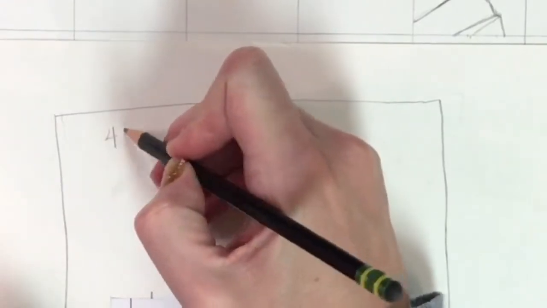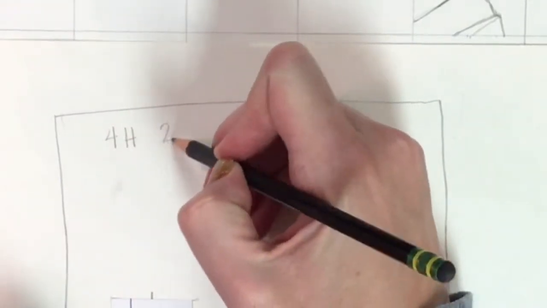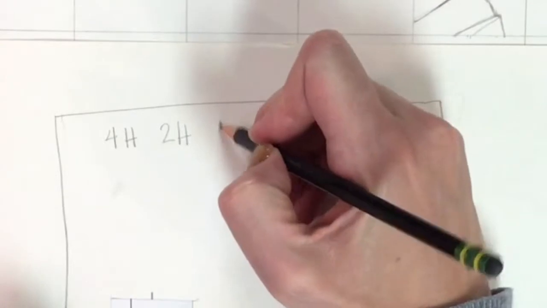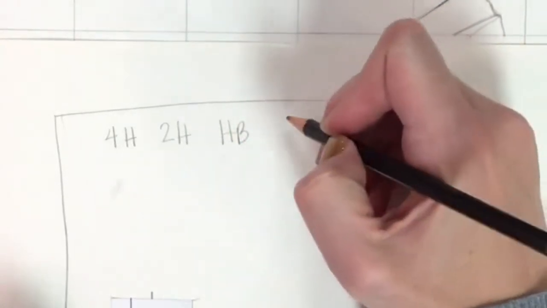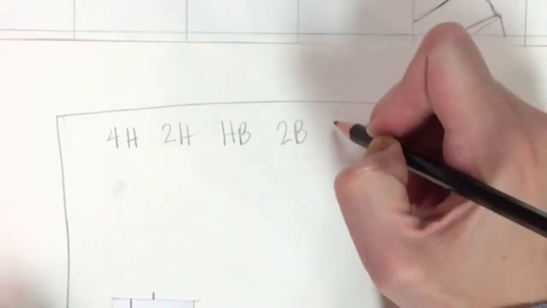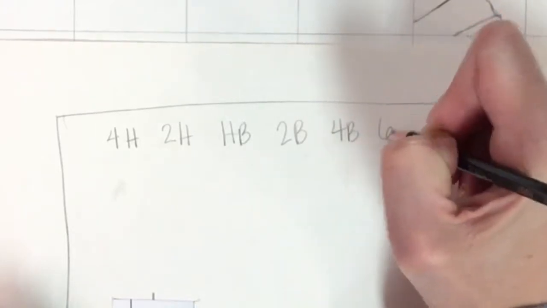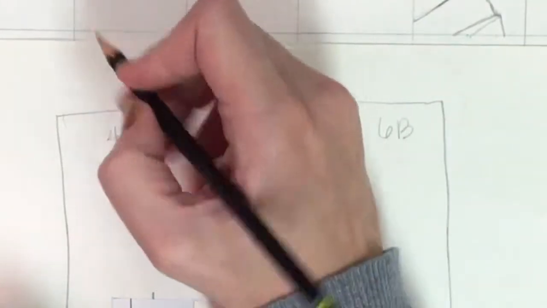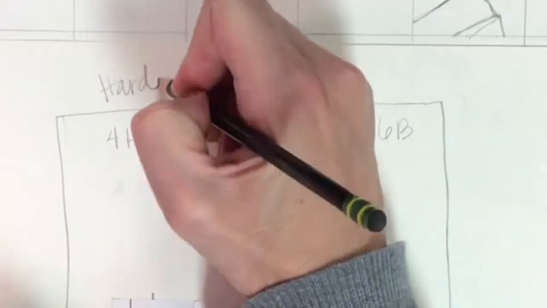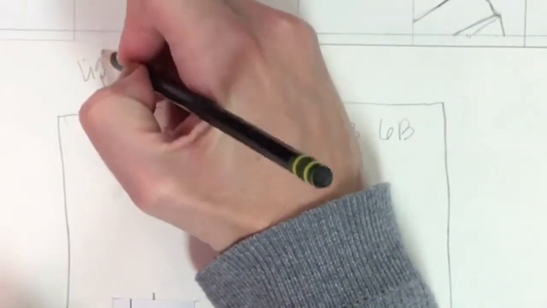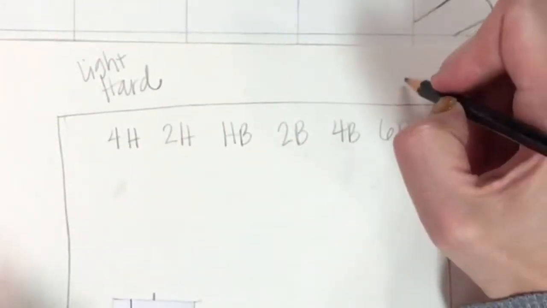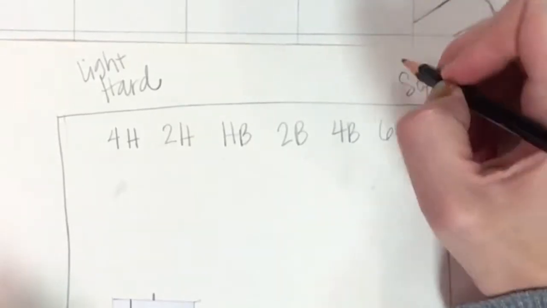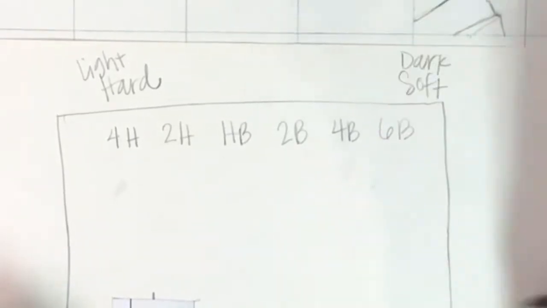We've got our 4H, 2H, HB, 2B, 4B, 6B. These are going to be hard or draw light. These are going to be soft and draw dark.